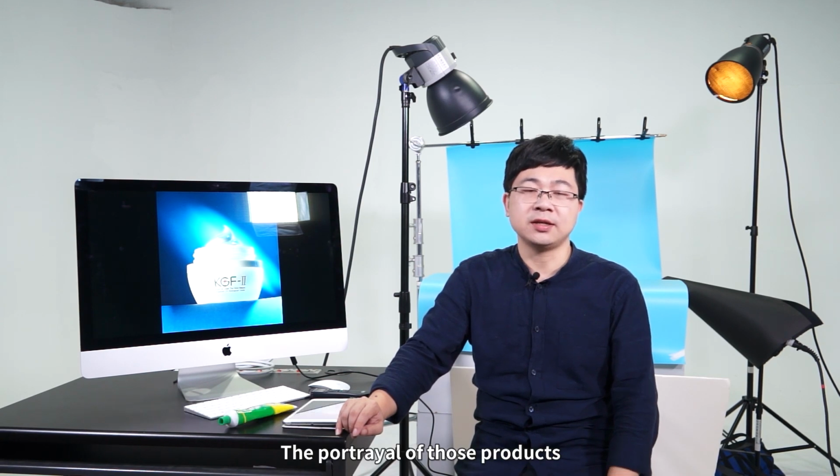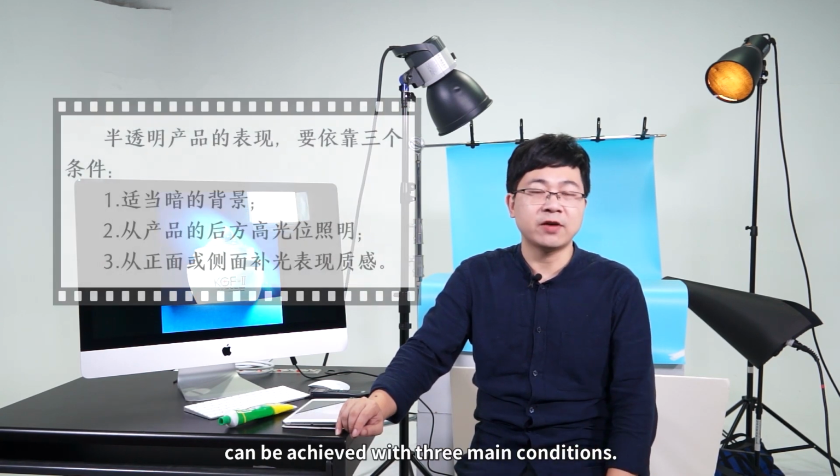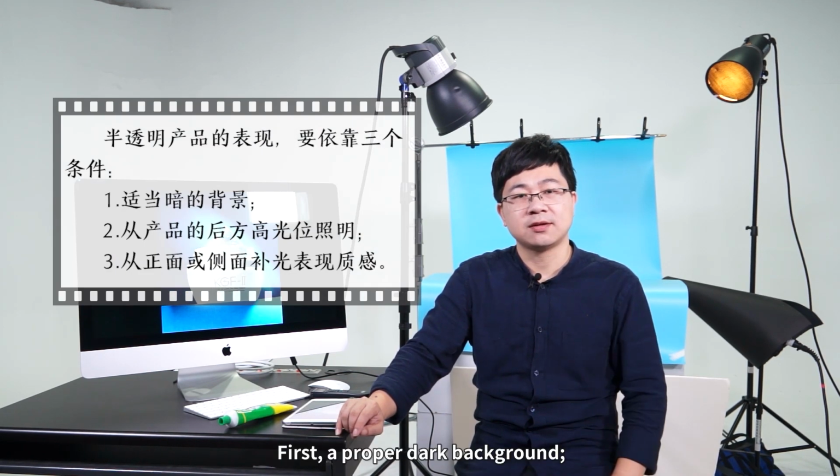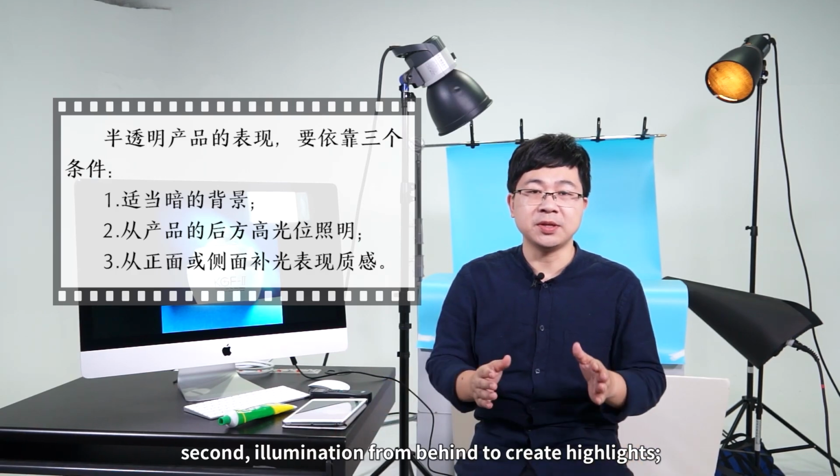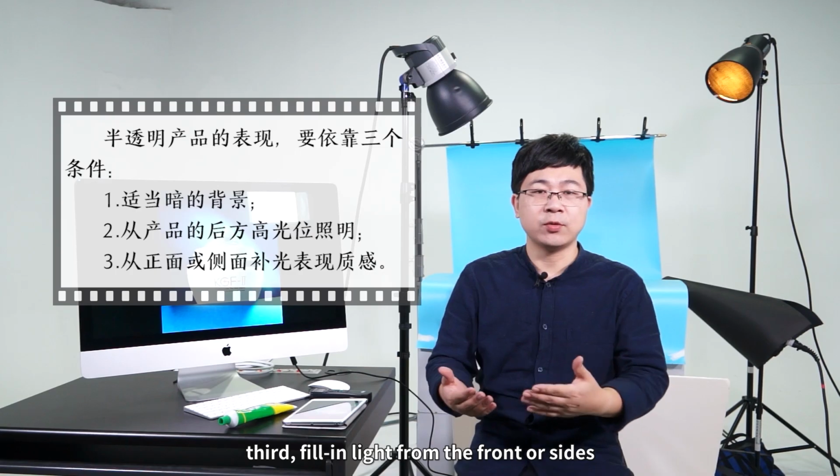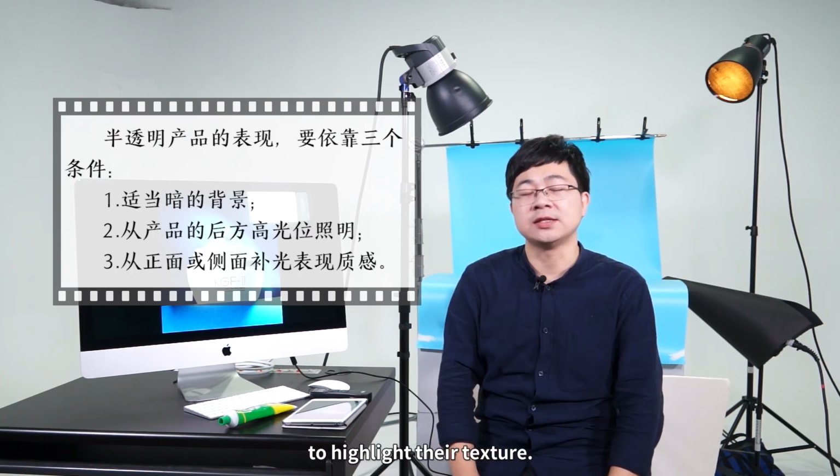The portrayal of those products can be achieved with three main conditions. First, a proper dark background. Second, illumination from behind to create highlights. Third, fill in light from the front or sides to highlight their texture.